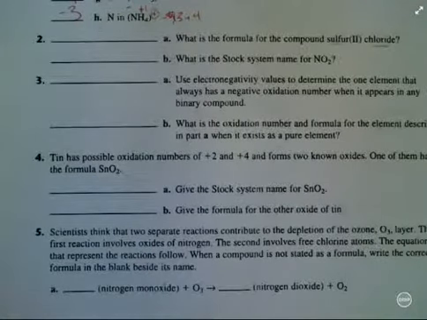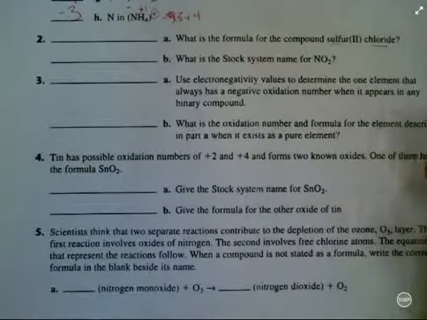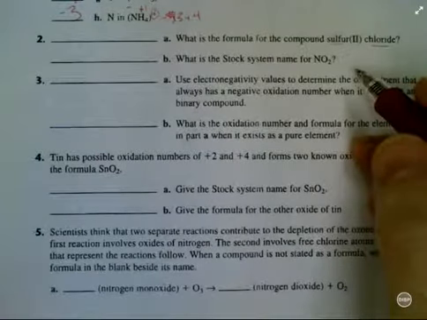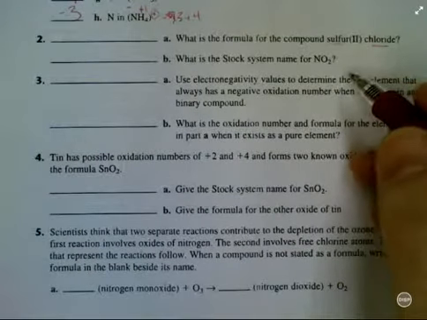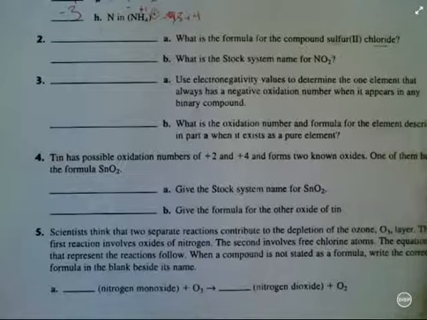Typically, we'd have a di, a tri, a mono, something like that. But this is using the stock system here. This is using the stock system, which you can do. It's just that we're not going to do that all that much in this class because that's not typically how we name those types of compounds.